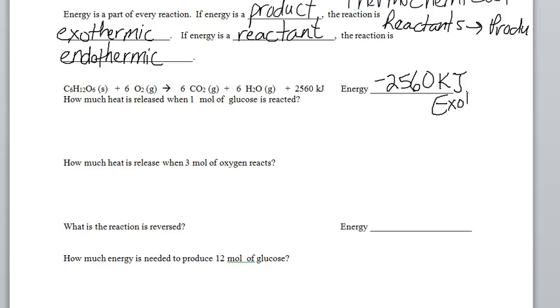This is exothermic. Well, let's look at what this says. It says, for every 1 mole of glucose, I need 6 moles of oxygen, and I produce 6 moles of carbon dioxide and 6 moles of water. I also am releasing 2,560 kilojoules of energy. So for every 1 mole, that's how much energy. For every 6 moles of oxygen, this much energy. 6 moles of carbon dioxide, this much. That's another ratio that we can use. And again, it has to be in moles because that's what our balanced equation is.